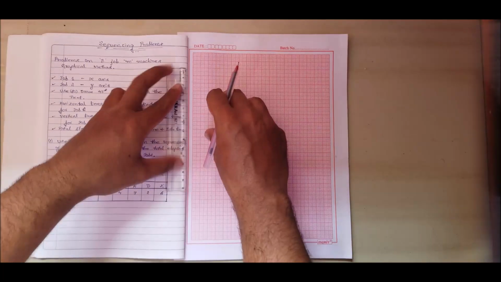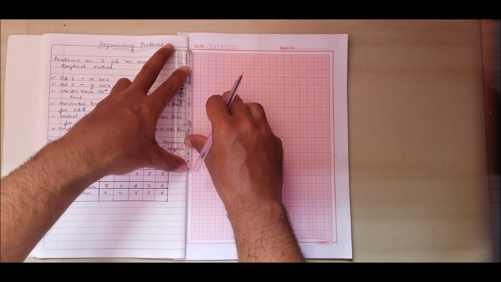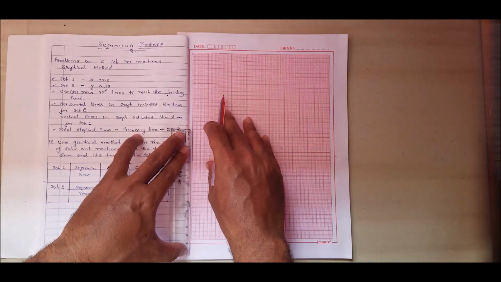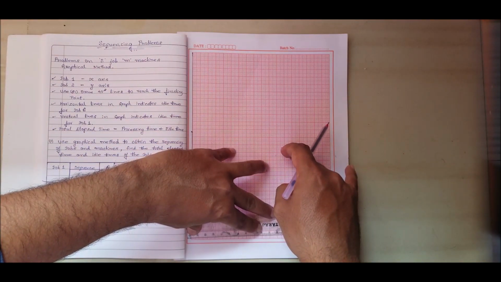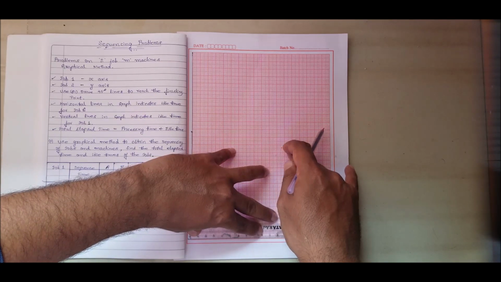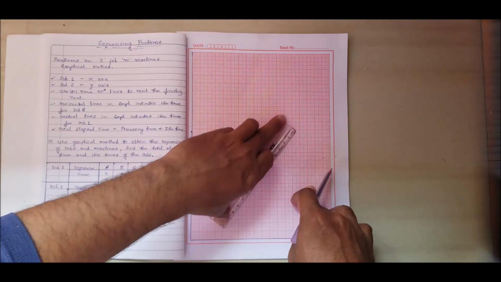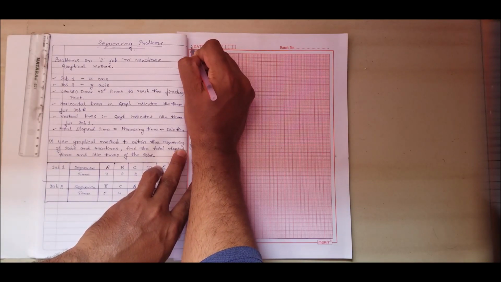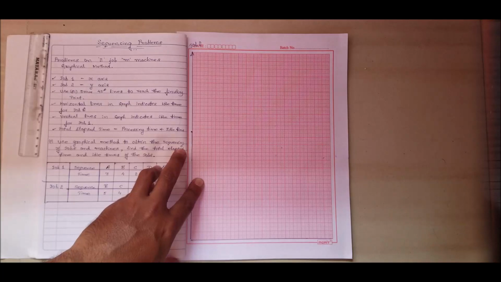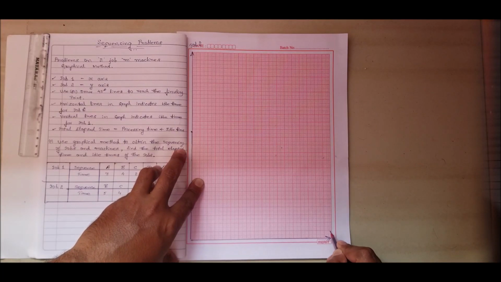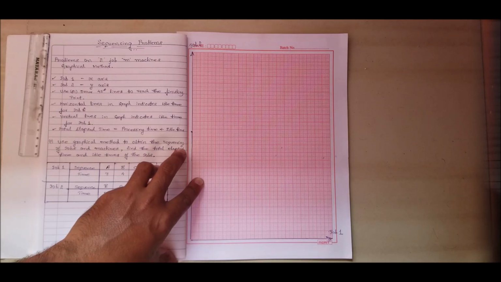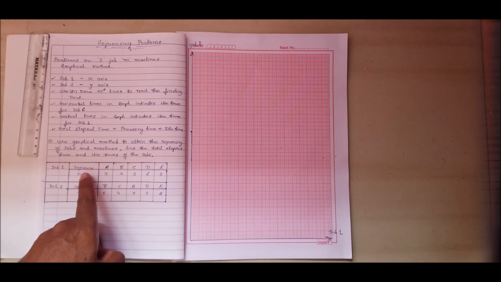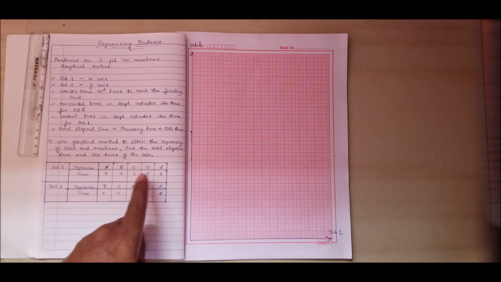So if I plot job 1 and job 2 in the graph sheet, along y-axis I should plot job 2. So let me mark y-axis. Along x-axis I should plot job 1. Let me mark x-axis. Now y-axis will indicate job 2 and x-axis will indicate job 1. Now lay down job 1 in the sequence in which it has to be processed through the machines.